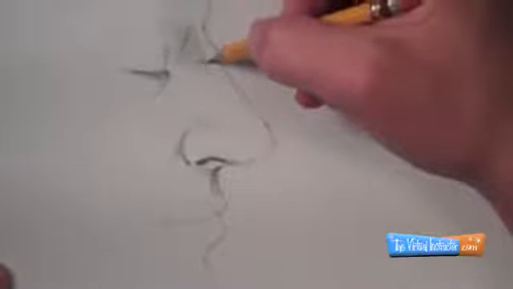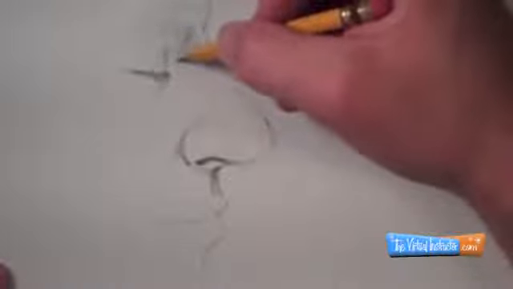The real secret in creating the illusion of a three-dimensional nose is getting the value right. And value is the darkness or lightness of a color, so we're going to be working with the values of grays. So we're going to have some dark grays, some light grays, and some grays that are in between. If we get those right, then we're going to create the illusion of a light source. And this is how we see things. We see things because of light.